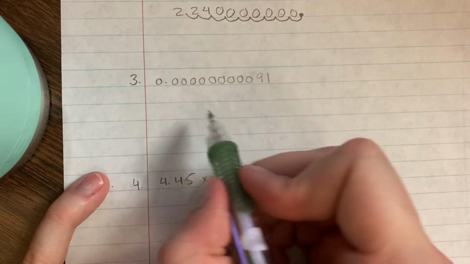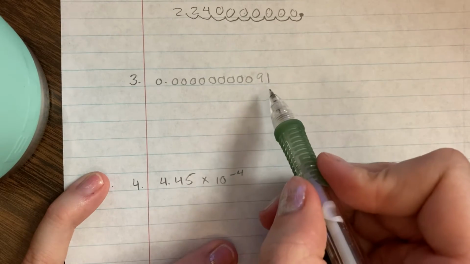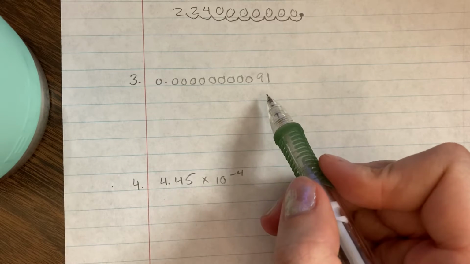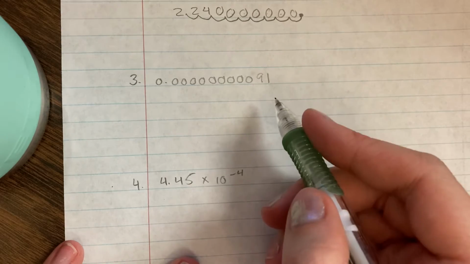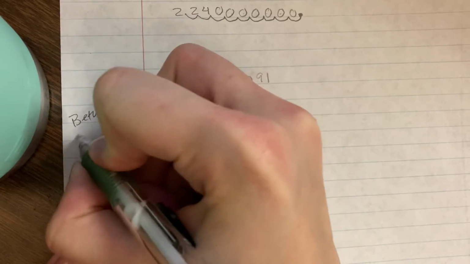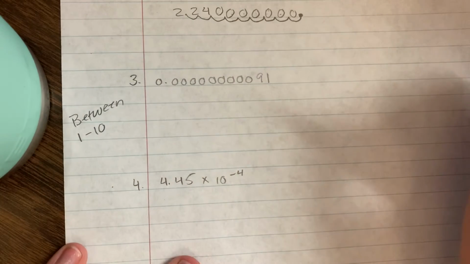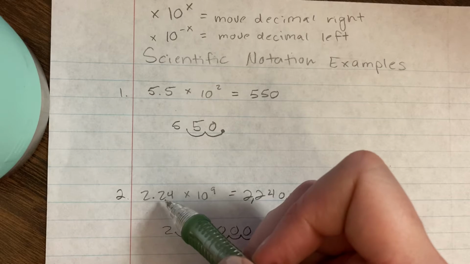Okay, another example. So now here we have a very small number that's written in standard notation, and we're going to convert it to scientific notation. So remember, all numbers in scientific notation have to be some number between 1 and 10. Here we have 5.5, here we have 2.24.